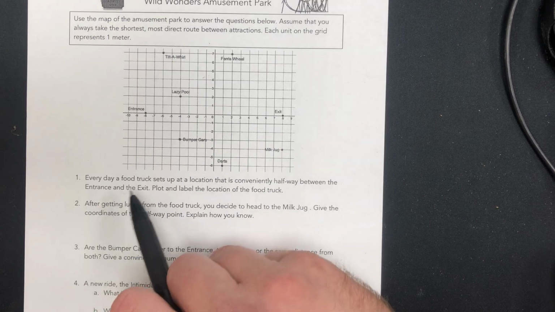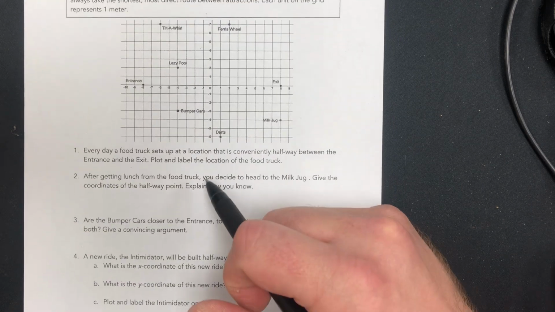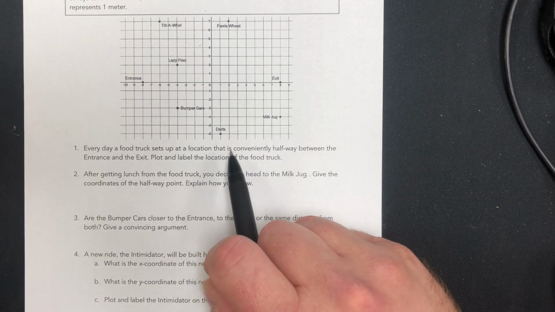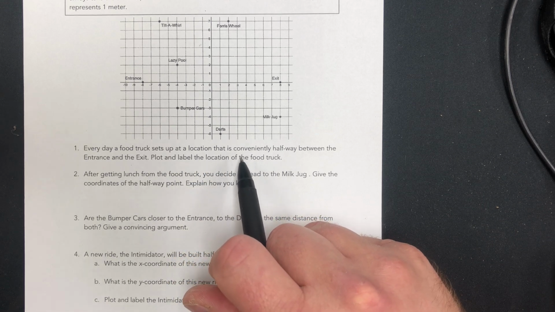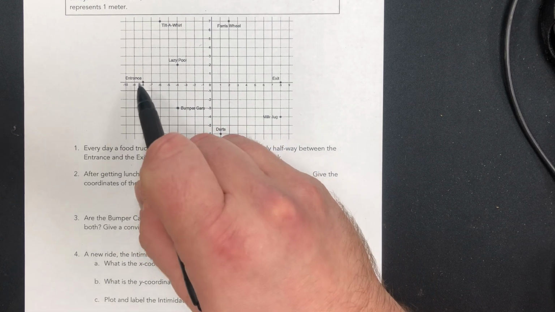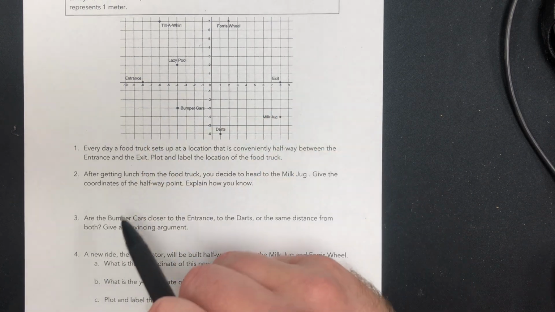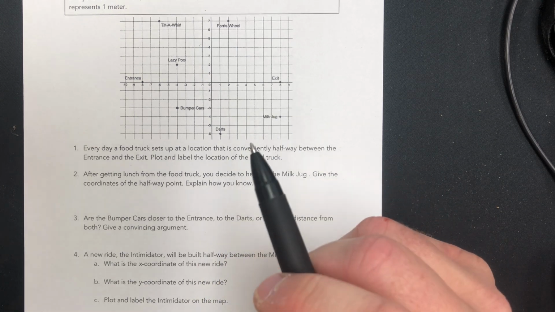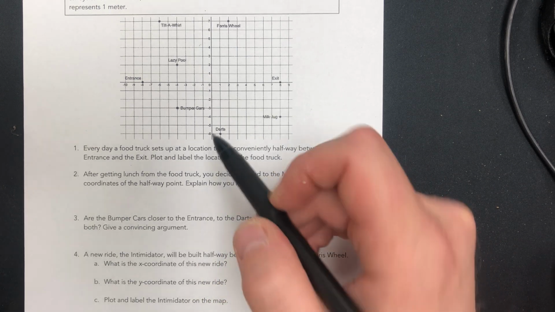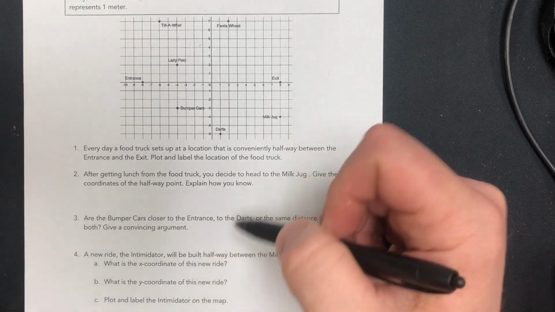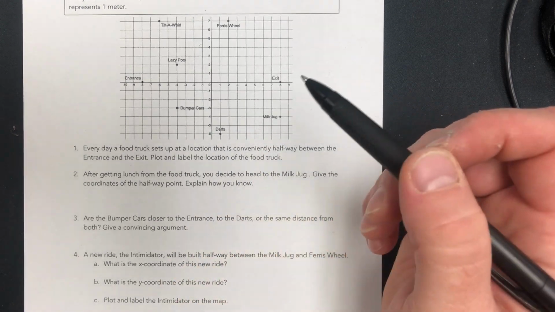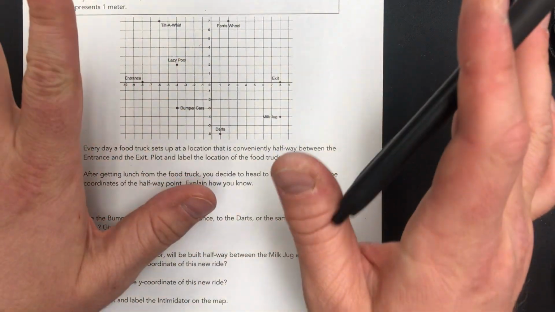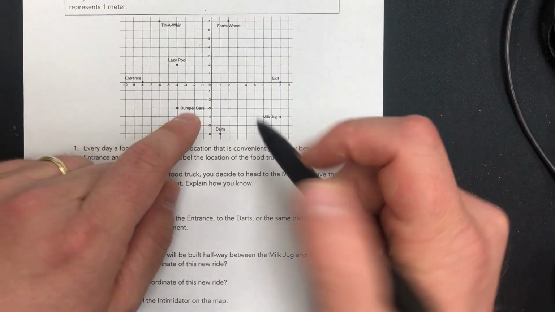Every day, a food truck sets up at a location that is conveniently halfway between the entrance and the exit. Plot and label the location of the food truck. I would definitely try as much as you can, and then use me when you get stuck: pause, go try, come back.